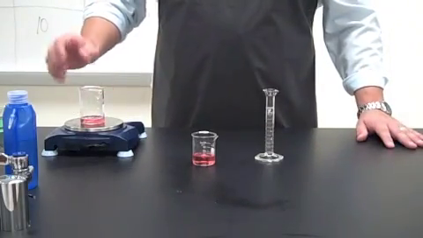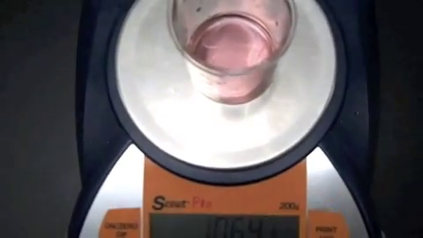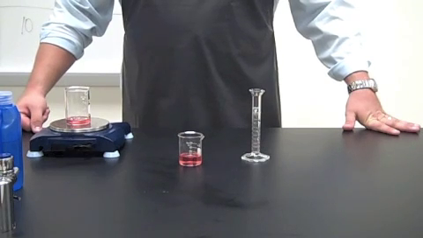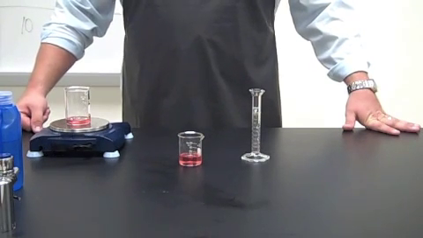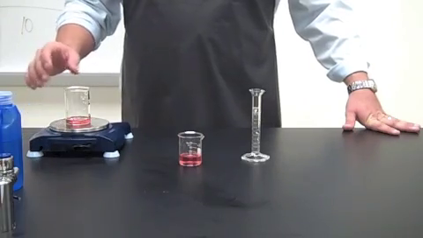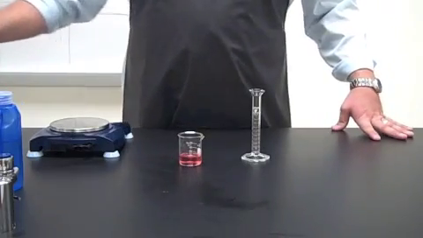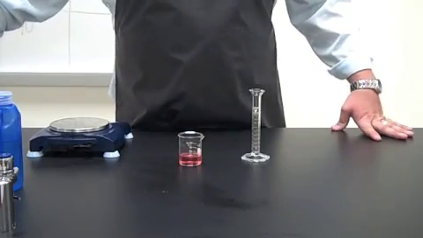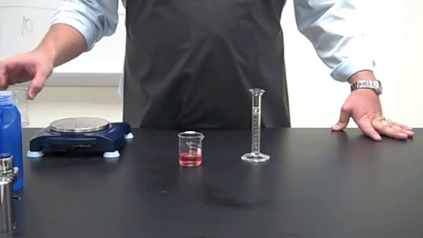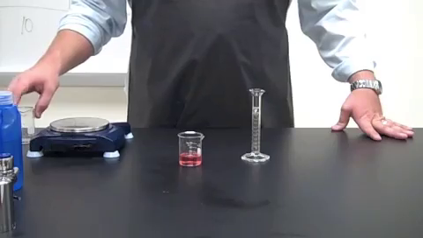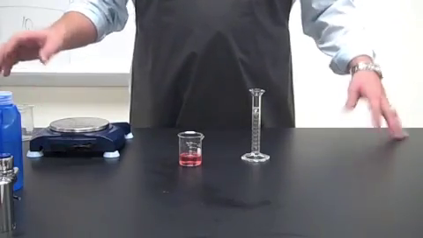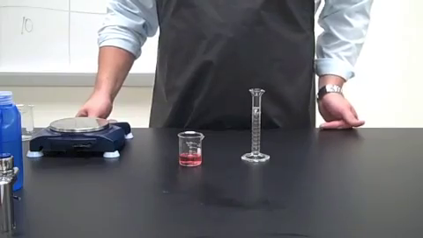And record its mass. And we see that it has a mass of 10.64 grams. Again, it went up. So what we've seen from all the reference samples is that as we've increased the amount of sugar, the density of the liquid has also increased. The mass of it has increased, so therefore the density increases as well.